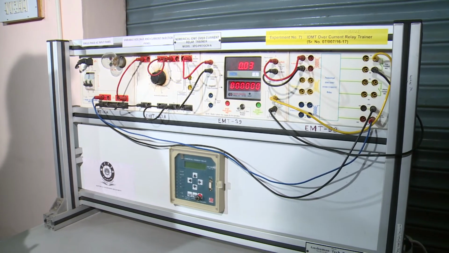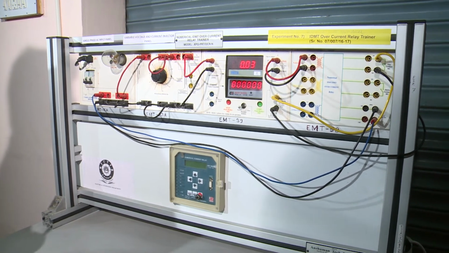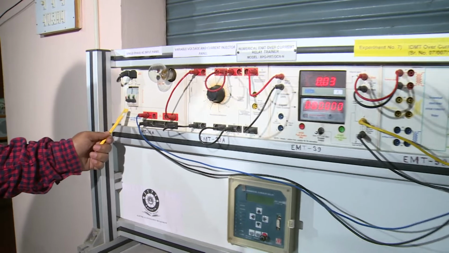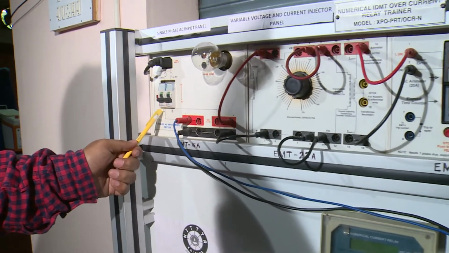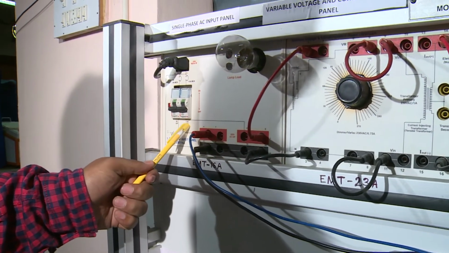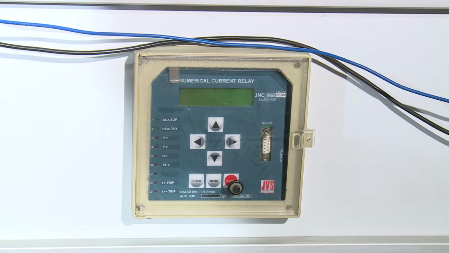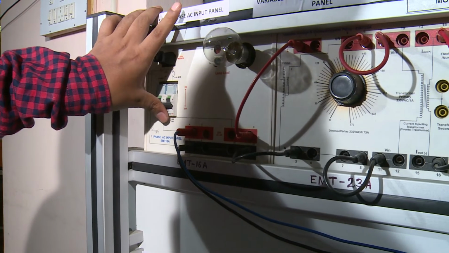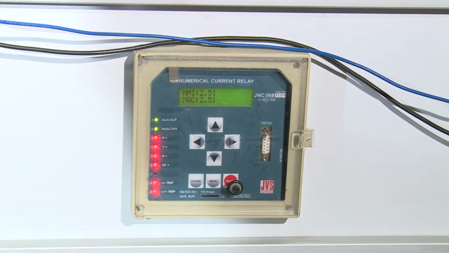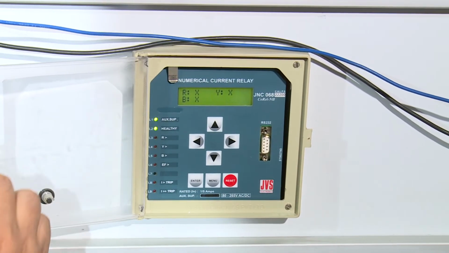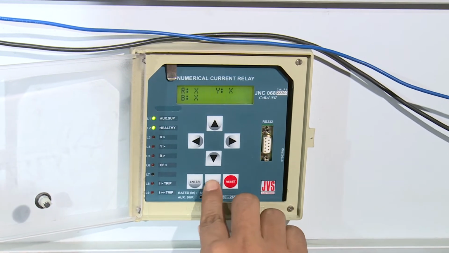Now we will start with relay setting. To set the relay we have to give it power supply. Here we have one 4 amp MCB and another 1.6 amp MCB. To supply the power we will turn on these MCBs. So now we will open the case to enter the menu.